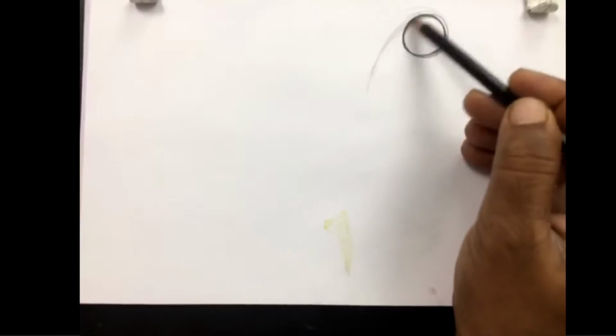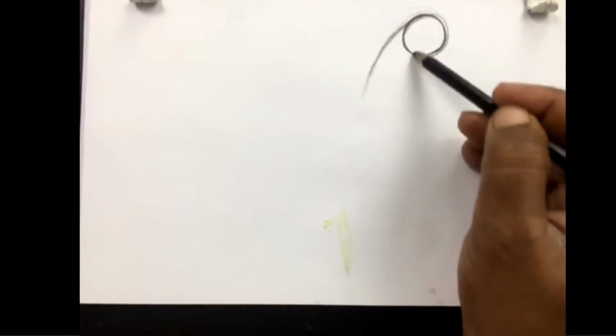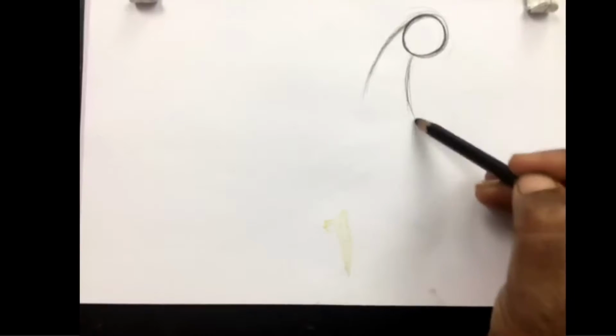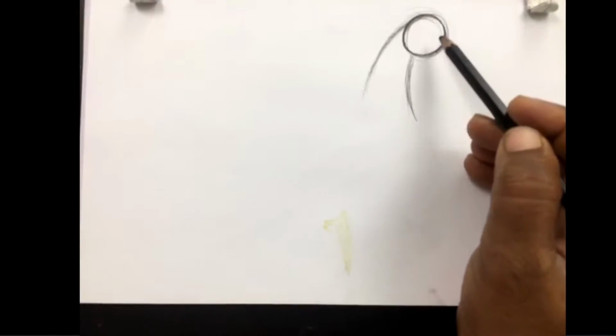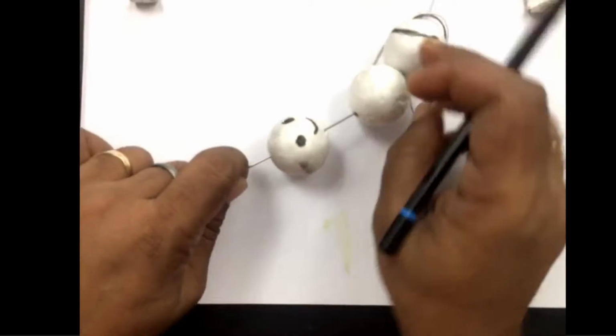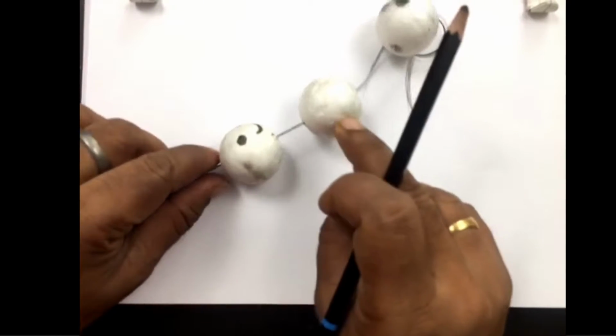Fine. So now after that, you can go ahead to here. Okay, like this and this. First circle, and do one circle. Here, see, this is the three circles I do. First one for head, one for body, torso, one for pelvis.